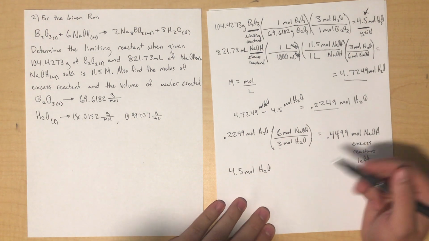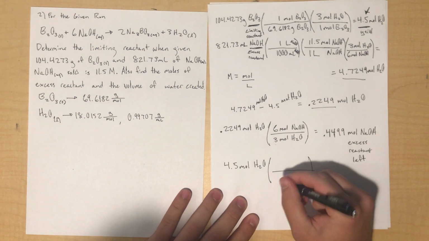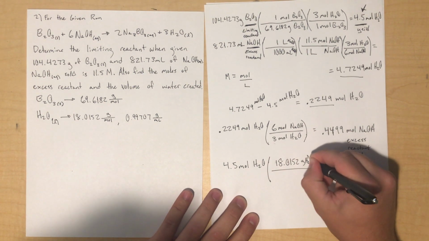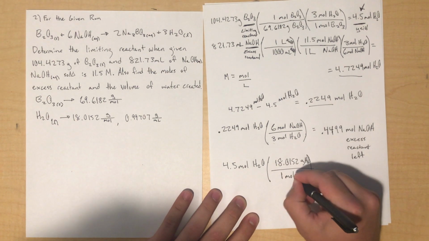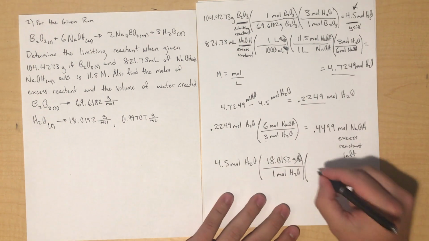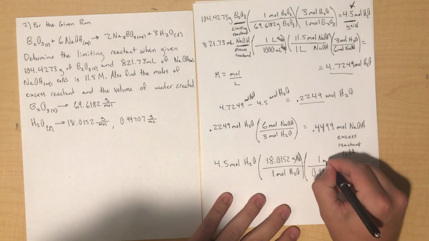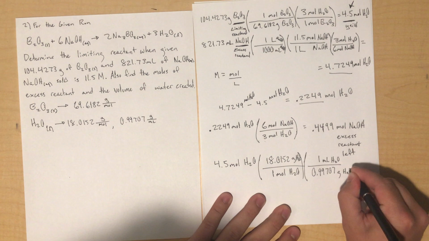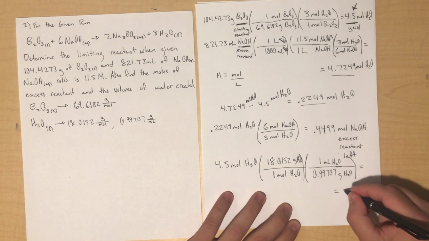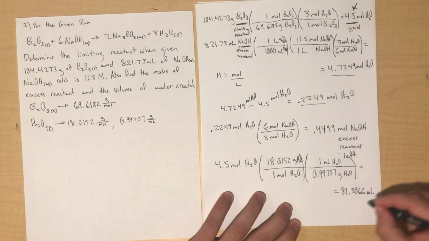So we take our moles here, and we take the molar mass here, and we take our density to turn it into a volume, and the value you get for this is 81.306 H2O.